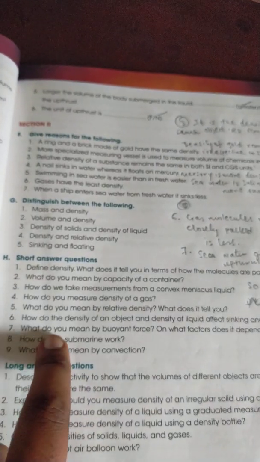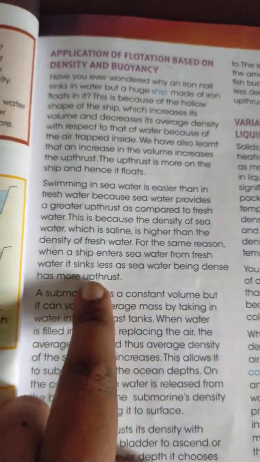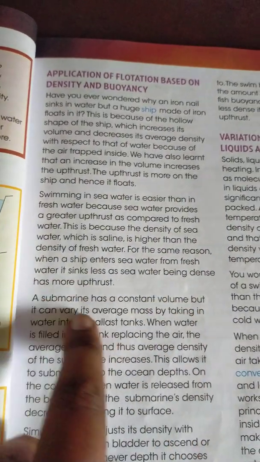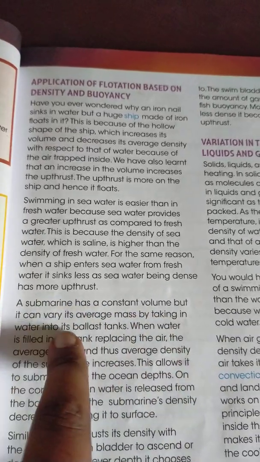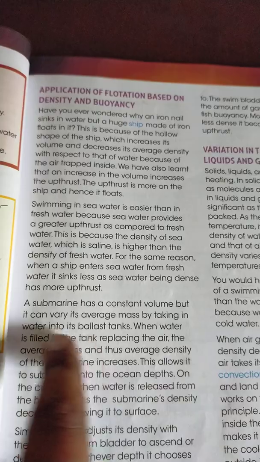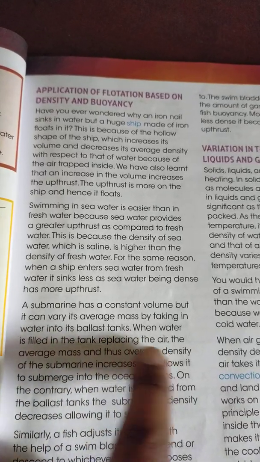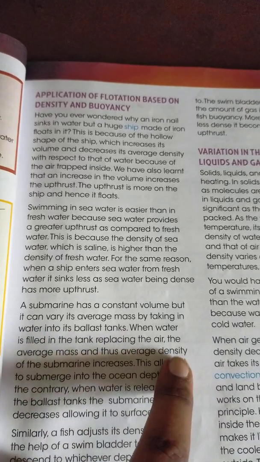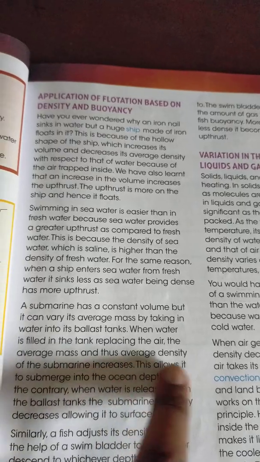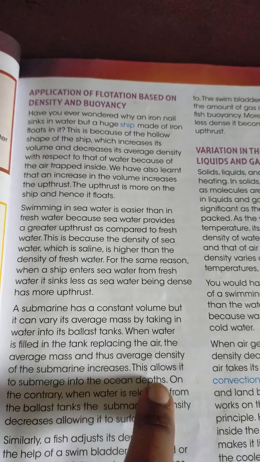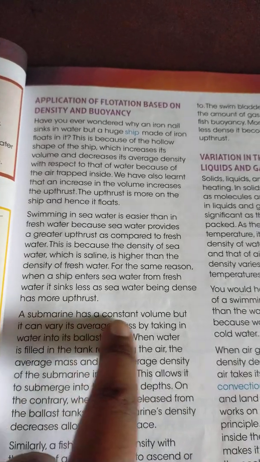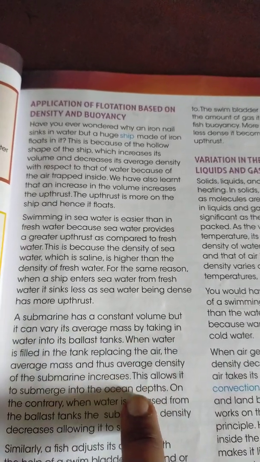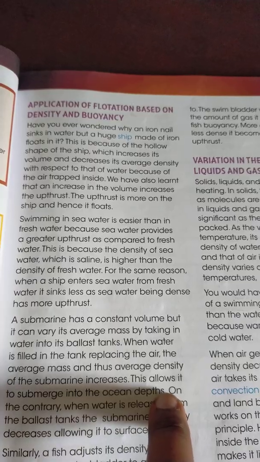How does a submarine work? Next question. So answer is here. A submarine has a constant volume, but it can vary its average mass by taking in water into its ballast tank. When water is filled in a tank replacing the air, the average mass and thus average density of the submarine increases. This allows it to submerge into the ocean depth. Okay, up to ocean depth. From a submarine has a constant volume to ocean depth, you will be writing answer for this question.